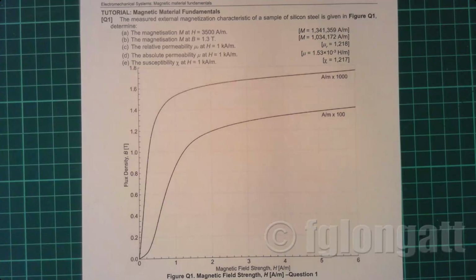So today I have this very quick video in which I will be calculating some of the most important parameters that you can find when you are defining the magnetic properties of any material.